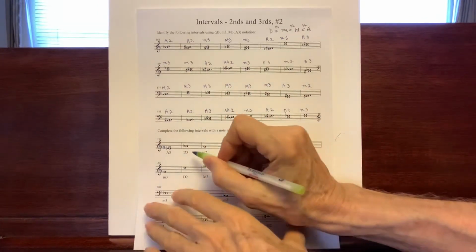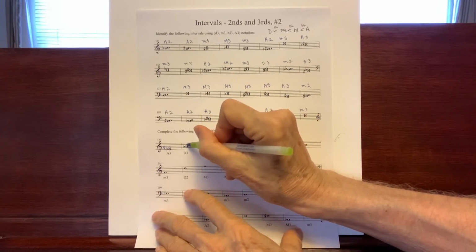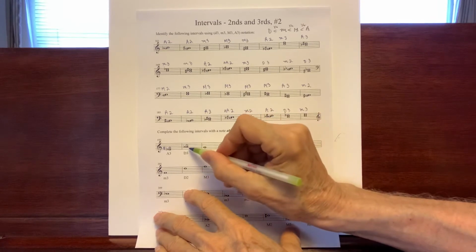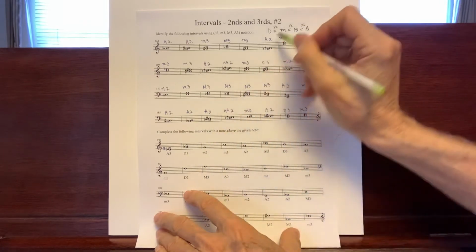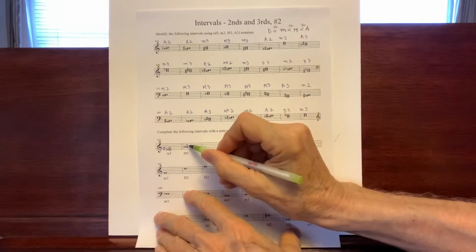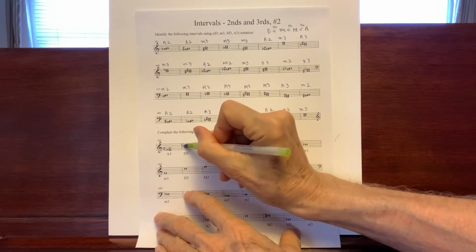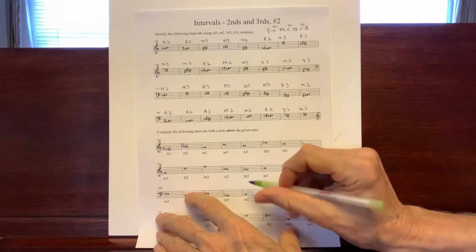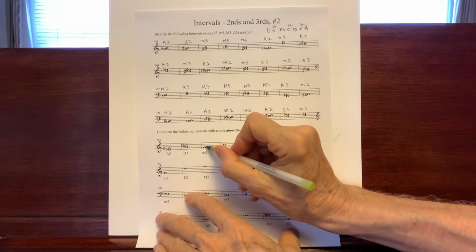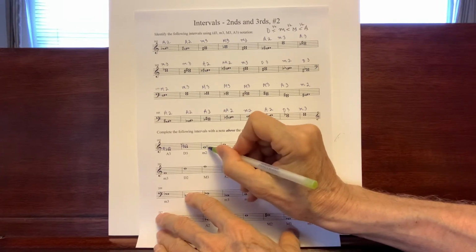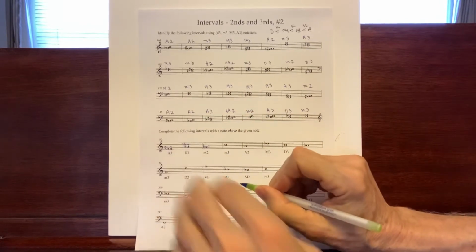I need a diminished third above A flat. Well, it's going to be some kind of C. Let's take a look. I immediately realize that A flat to C is a major third, therefore A flat to C flat is minor, therefore A flat to C double flat is diminished. I need a minor second above G. It's some type of A. I know that G to A is major, therefore G to A flat is minor.